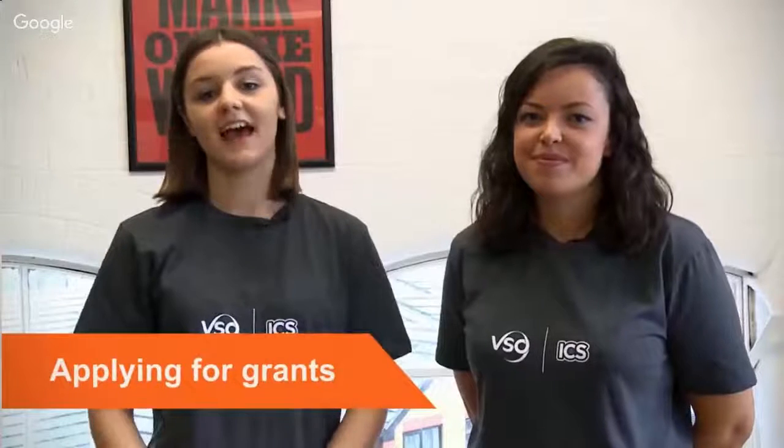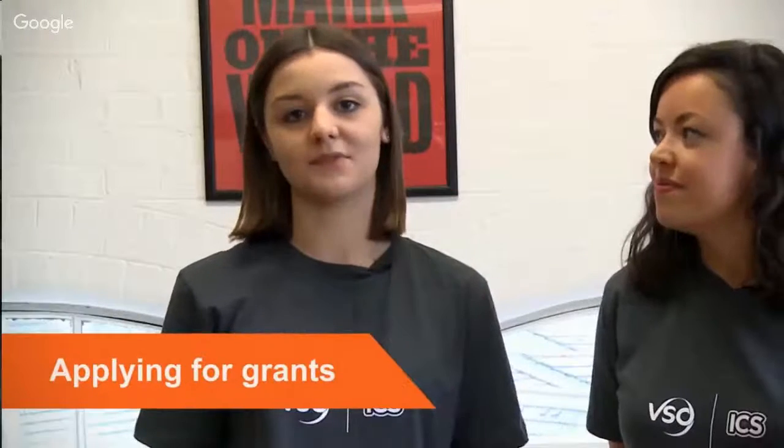Applying for grants. Have a look at what local trusts or foundations are available, or see if your local school or uni has a volunteering grant that you can apply for. Remember to get your application in early so that you've got a much better chance of being successful. Community groups. Local community groups might be interested in hearing about ICS and what you're going to do, and they may even give you a donation towards your fundraising.